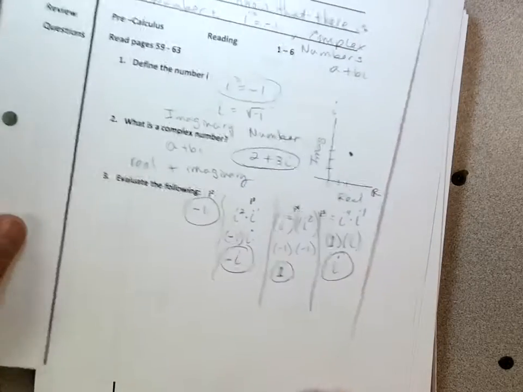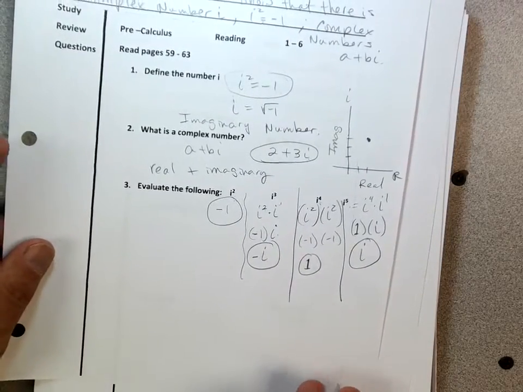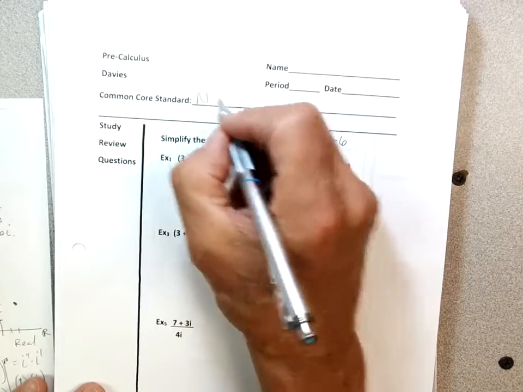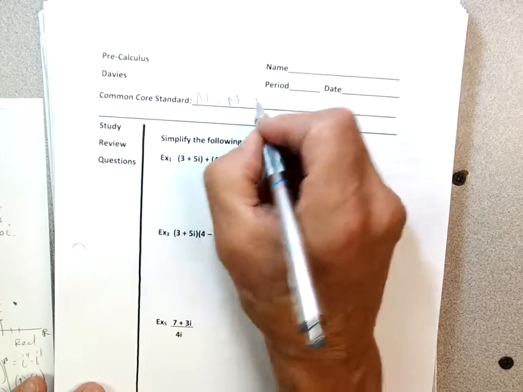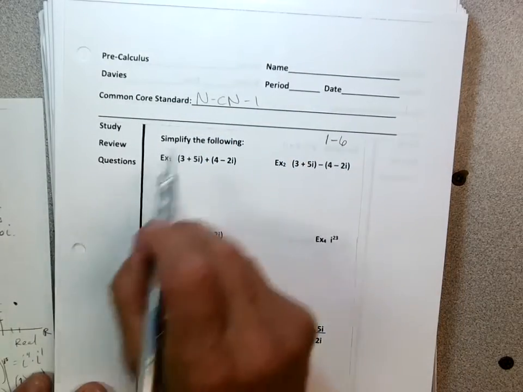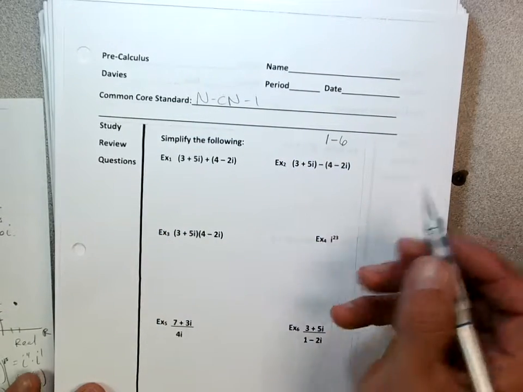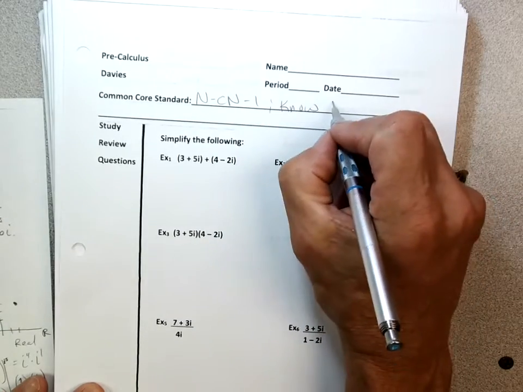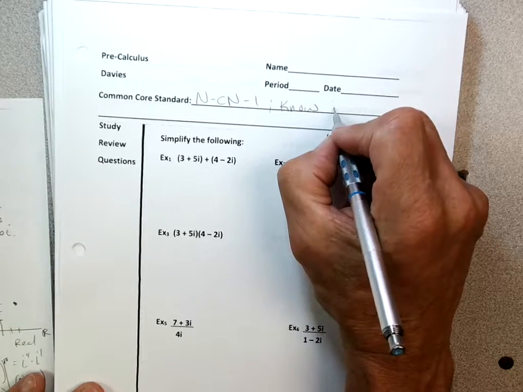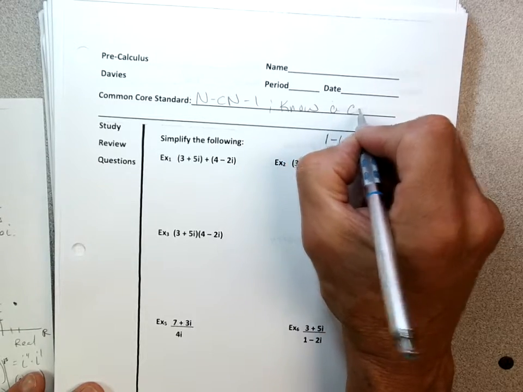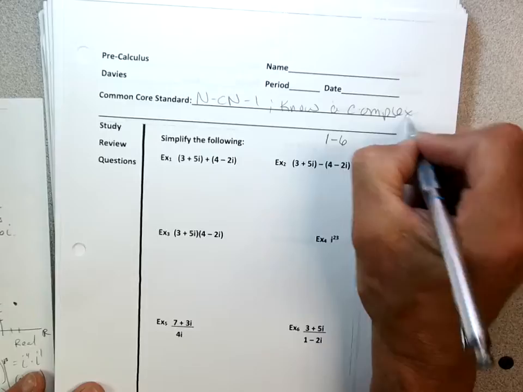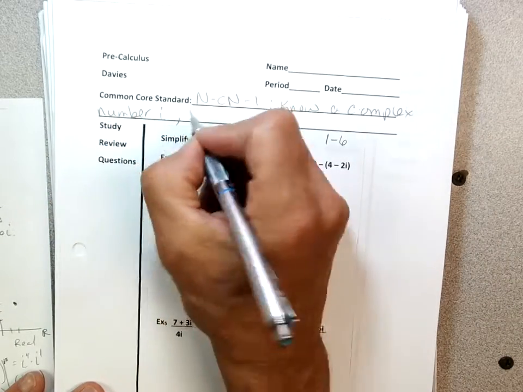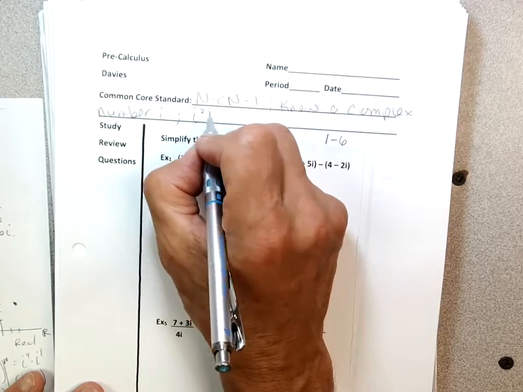Okay? Now, let's take a look at the notes. Okay, again, our Common Core standard N-CN-1, which has to do with numbers and our complex number system. Number 1 is just to know that there is a complex number i such that i squared is equal to negative 1.